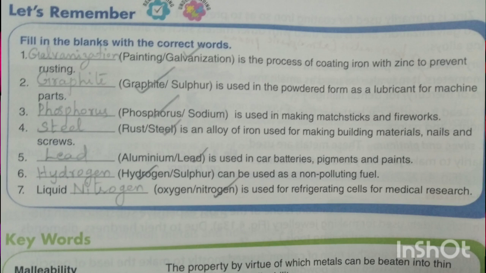Then, dash can be used as a non-polluting fuel. It is hydrogen gas. So, hydrogen gas can be used as a non-polluting fuel. Then, next one, liquid dash is used for refrigerating cells for medical research. That is liquid nitrogen.